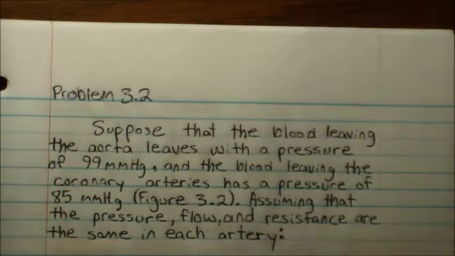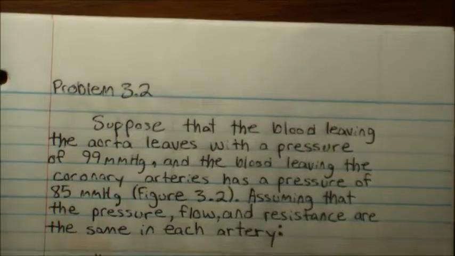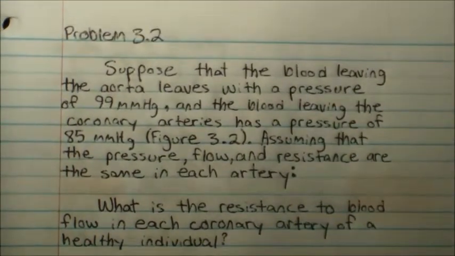So for part 2 of the problem, we're going to model the system using somewhat of a circuit analysis. The problem statement says, suppose that the blood leaving the aorta leaves with a pressure of 99 millimeters mercury, and the blood leaving the coronary arteries has a pressure of 85 millimeters mercury, shown in figure 3.2. Assuming that the pressure, flow, and resistance are the same in each artery, Part 1 says, what is the resistance to blood flow in each coronary artery of a healthy individual?